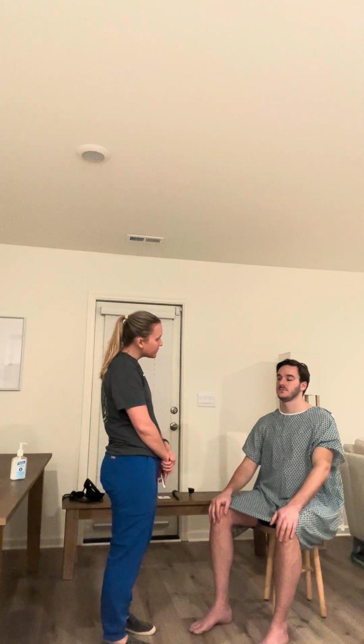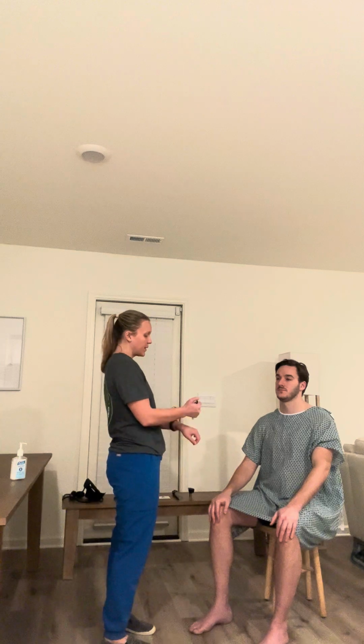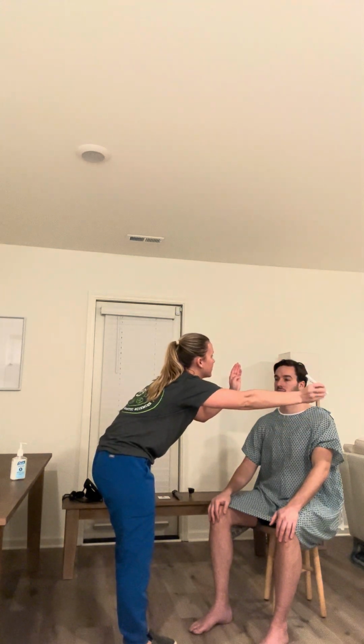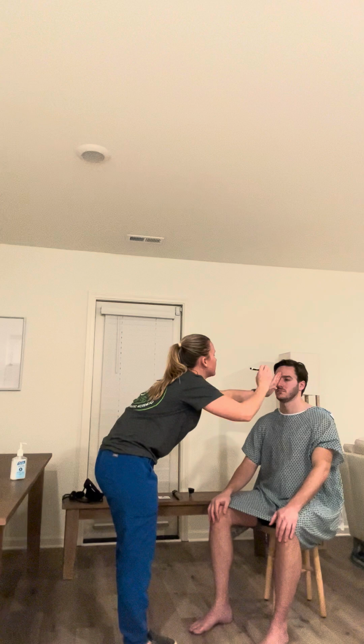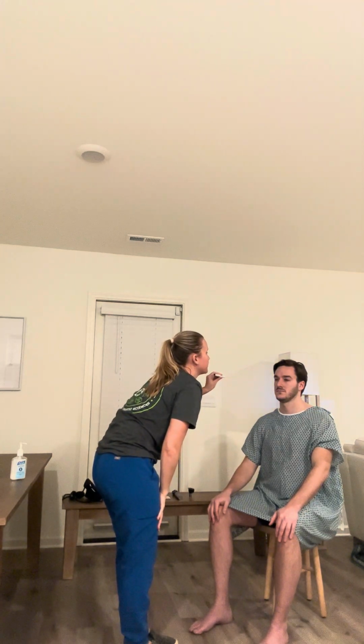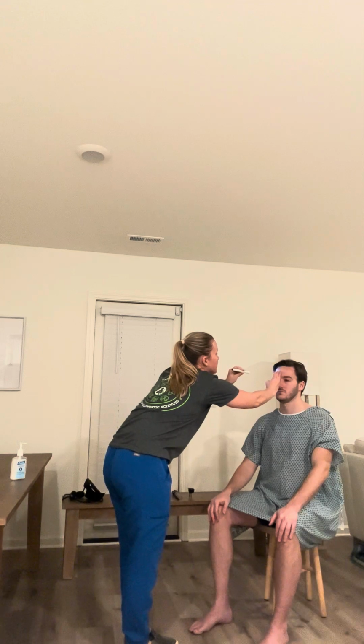I'm going to first just note the size of the pupil in the light. Okay. And then the pupil reaction with direct and consensual light. Direct first, and then consensual. As well as the other eye, direct and consensual.